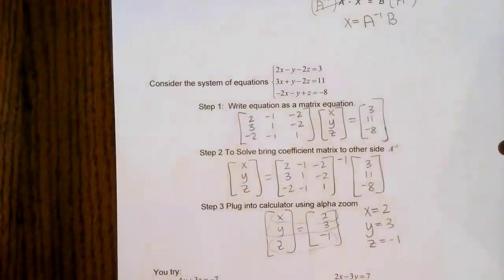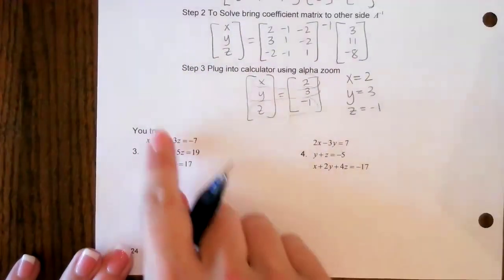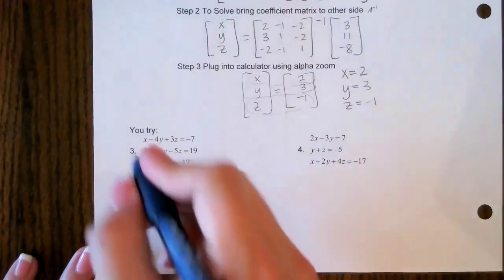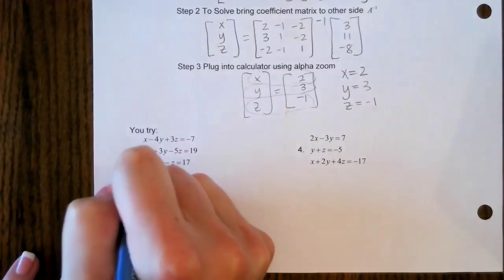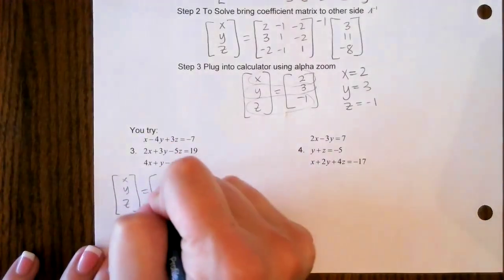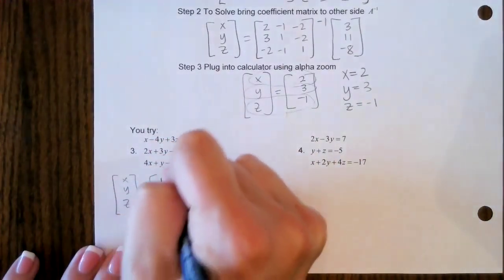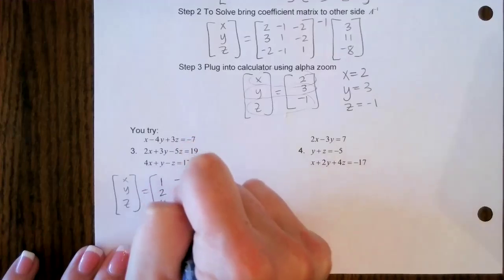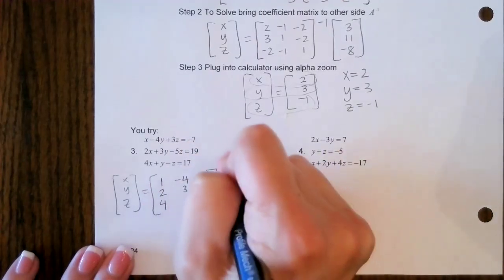All right, we're going to do some more just so you can see another example here. We've got another example. They're all lined up correctly already, so we're ready to go. And so I'm just going to go ahead and have it X, Y, Z is equal to my coefficient matrix, the inverse of it. So that's 1, 2, 4, -4, 3, 1, 3, -5, -1.